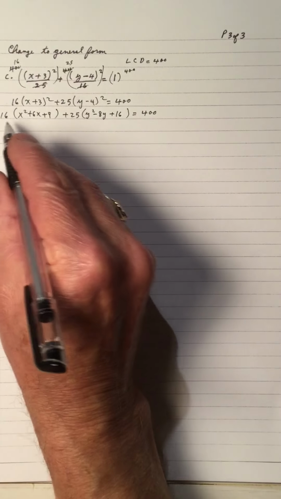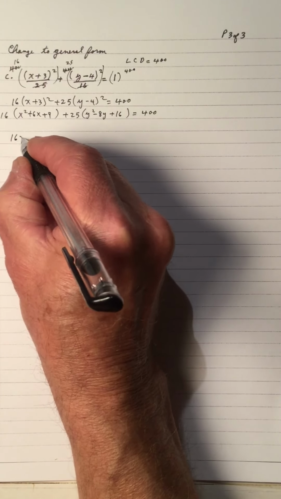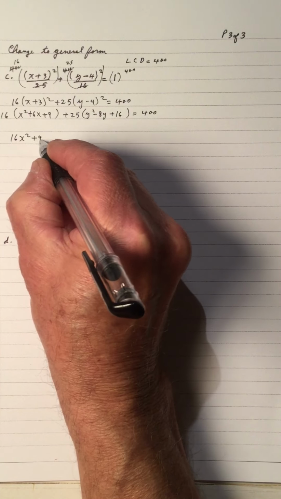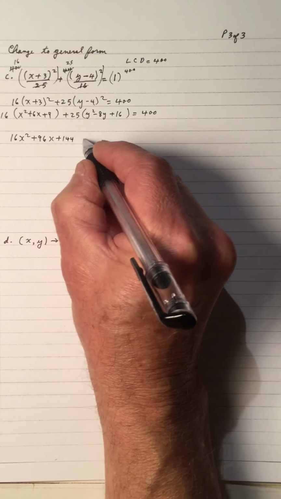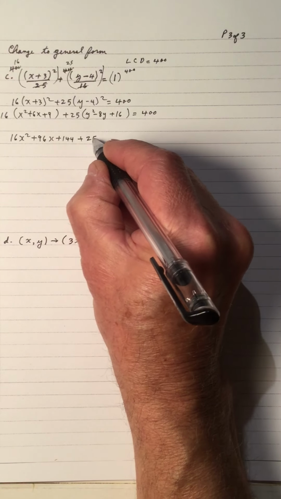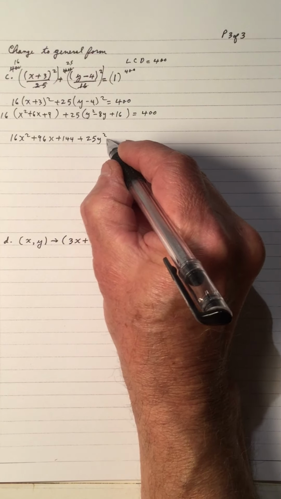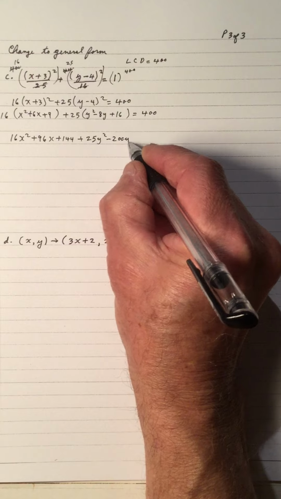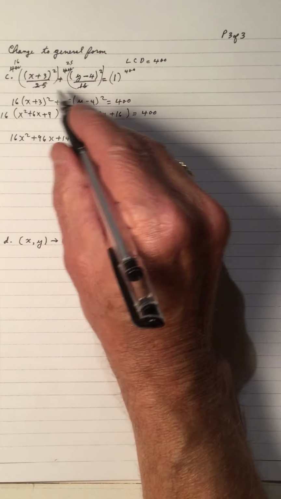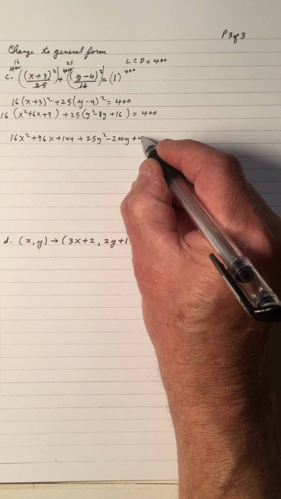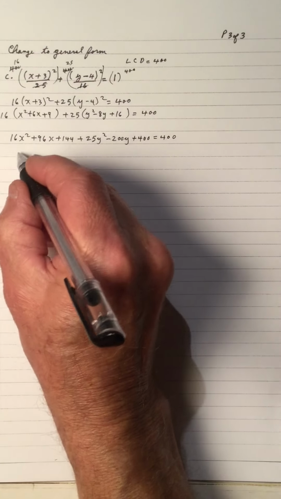Now we'll multiply by the monomial outside. So that gives us 16x squared plus 96x plus 144. And that gives us 25y squared. 8 times 25 is 200y. And 25 times 16 gives, and that's what we have up here, so that's a 400. Plus 400. So now we put in descending order.